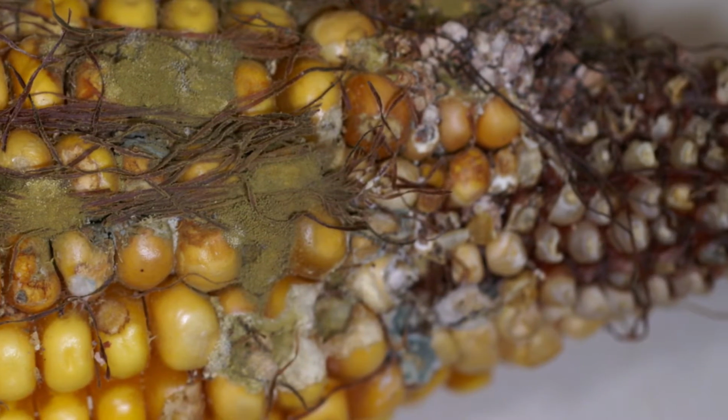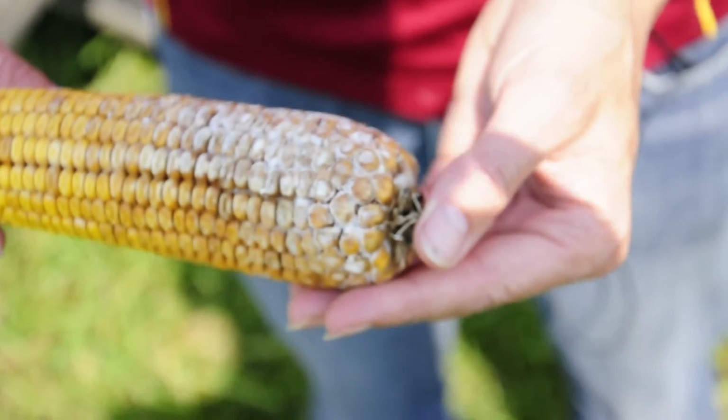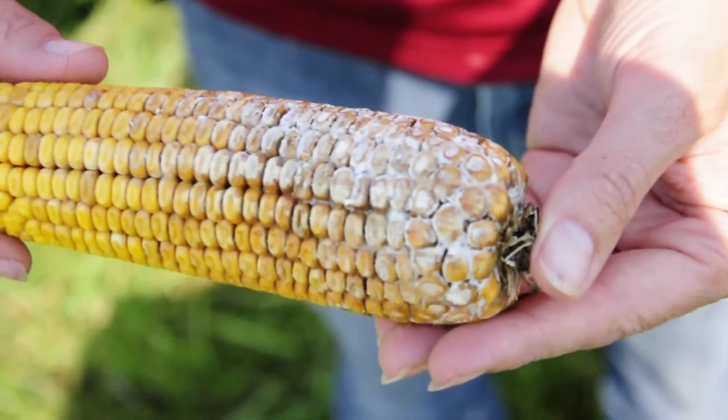Let's join Allison Robertson, Iowa State University Extension plant pathologist, as she explains how to assess incidence and severity of ear rots. When we assess the incidence of ear rot, what we're doing is we're going into the field and counting the number of ears that have ear rot out of the total number of ears that we look at.